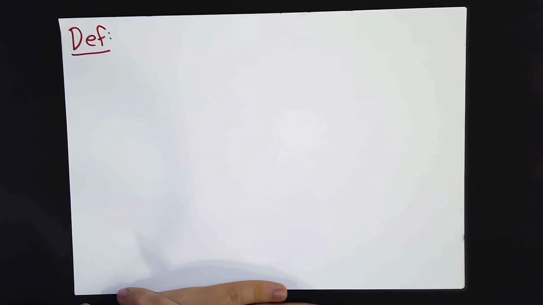So let's go ahead and officially define prime and composite. I think it makes more sense to define composite first, even though we use the word prime more than we use the word composite.